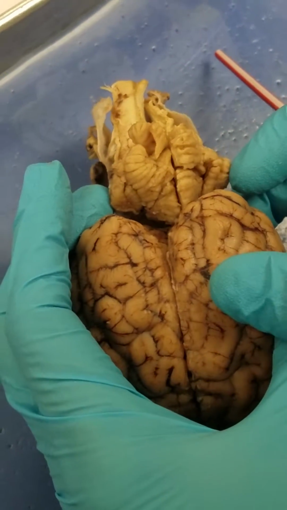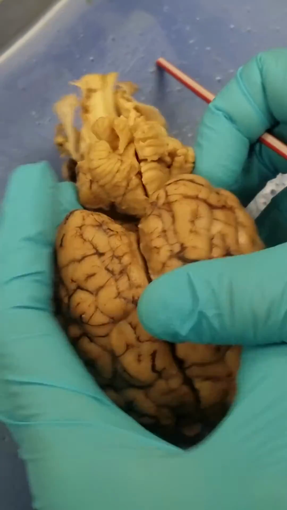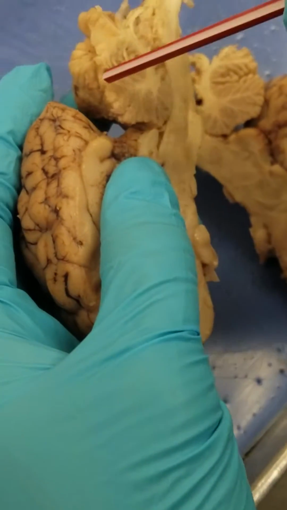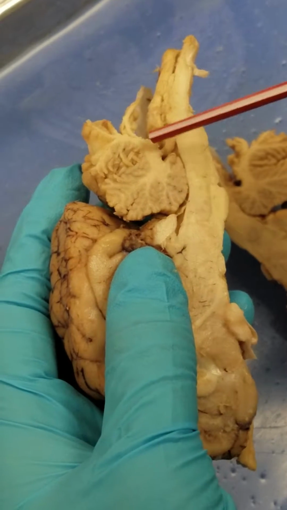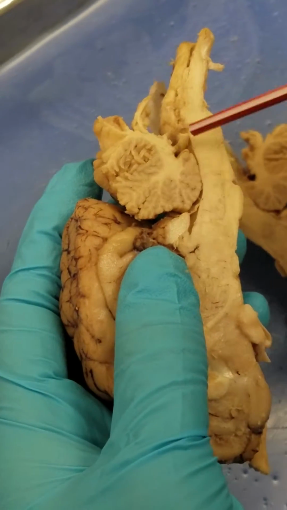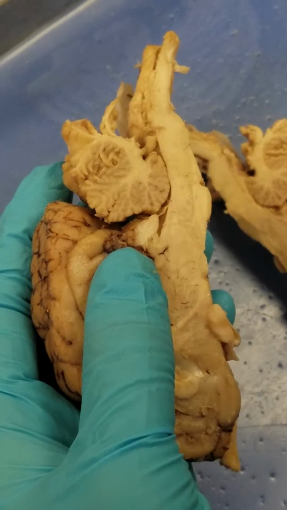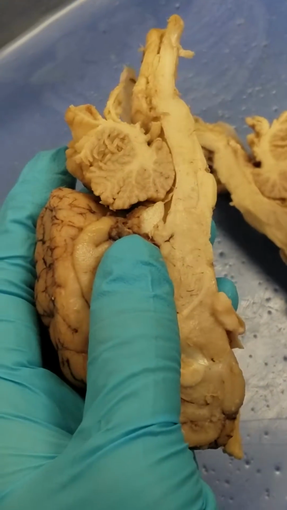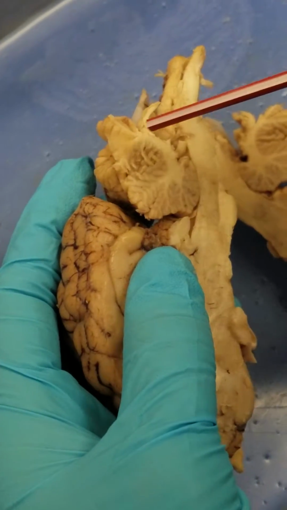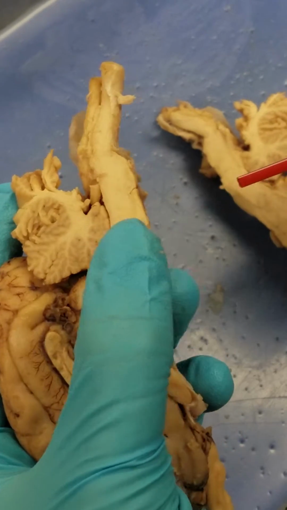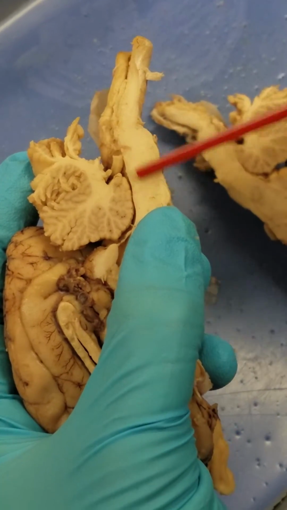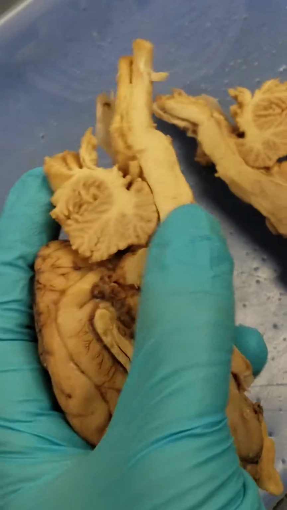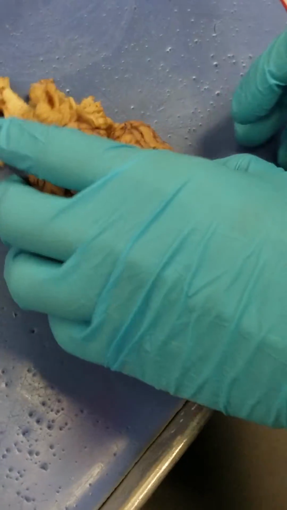Then we have our cerebellar cortex, which is the outer ridge of the cerebellum. Then we have our cerebellar white matter, which is like the branching off in here, the white matter. And then we have our myelencephalon, which is just the medulla oblongata, which is between the pons and the spinal cord. So it's this whole area right here, medulla oblongata. Okay, hopefully that helps.